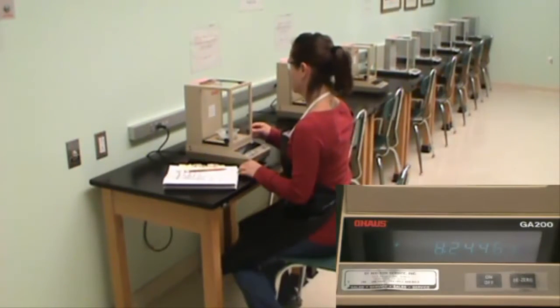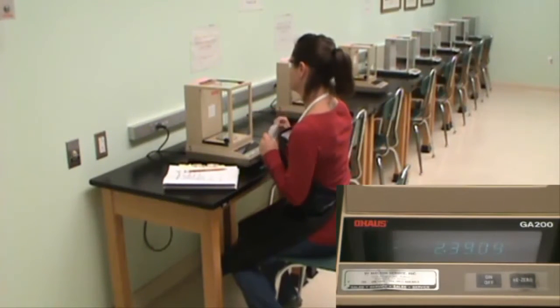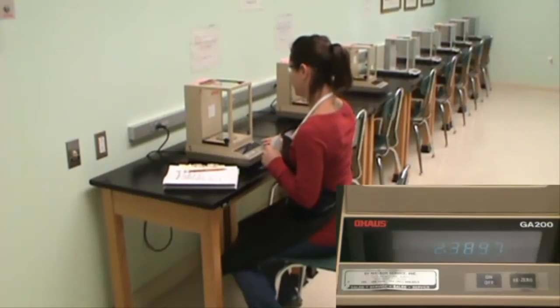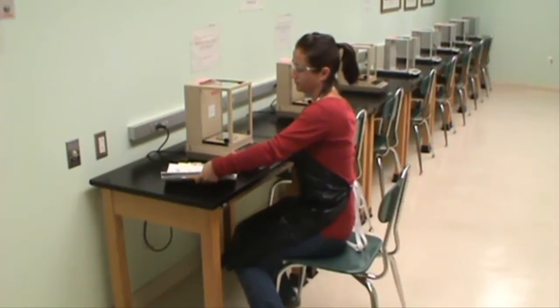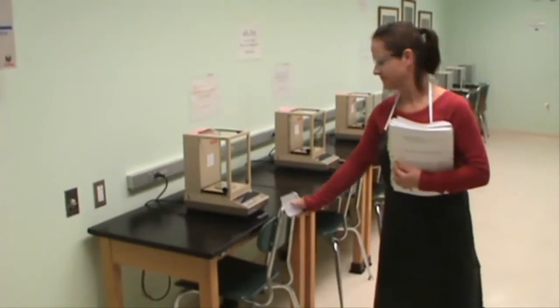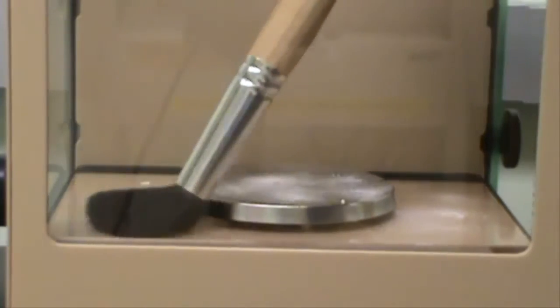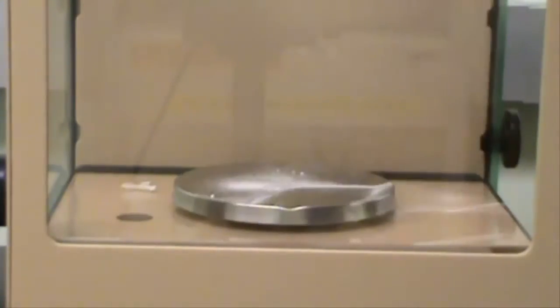Once done, take the weighing boat out of the balance and close the glass pane. Re-0 the balance, make sure it reads 0. Stand up and push your chair in. If you happen to spill any solid inside the balance, use the brush to clean the balance.